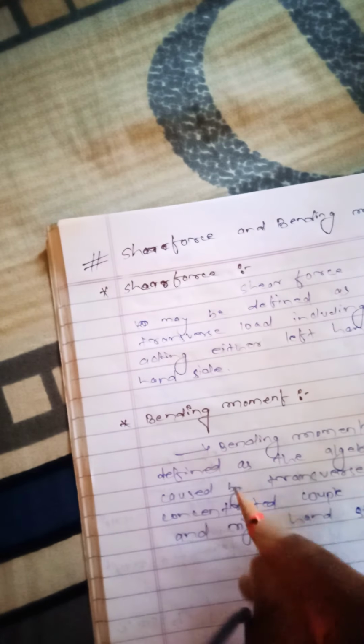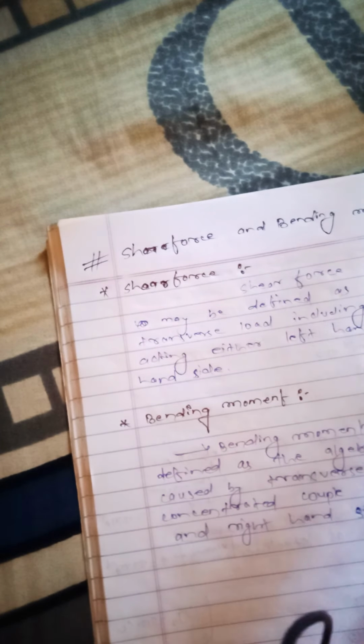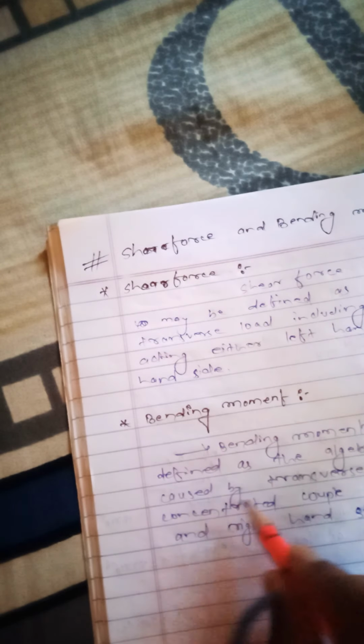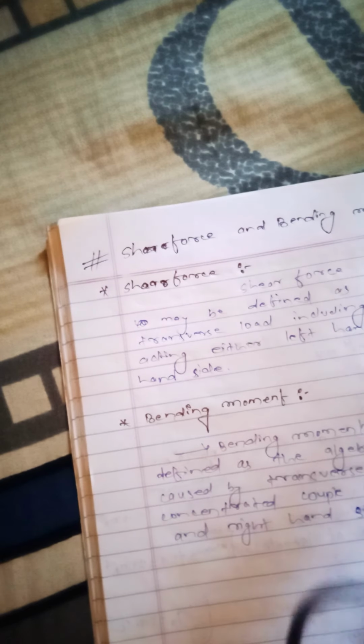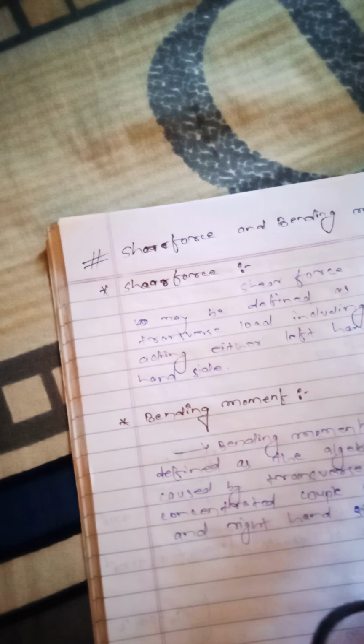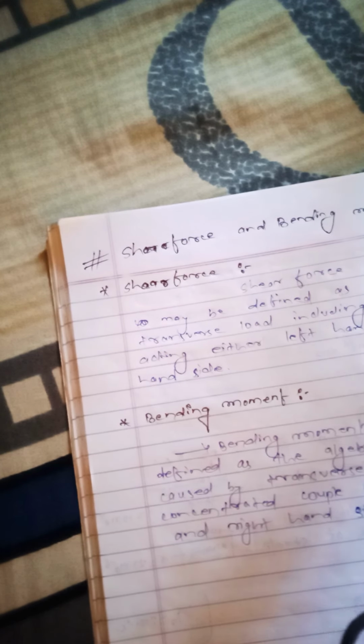And then, bending moment. Bending moment of a beam may be defined as the algebraic sum of moments caused by transverse load. It means, let us imagine any beam. When you apply a load on a beam, then it tends to be bent.